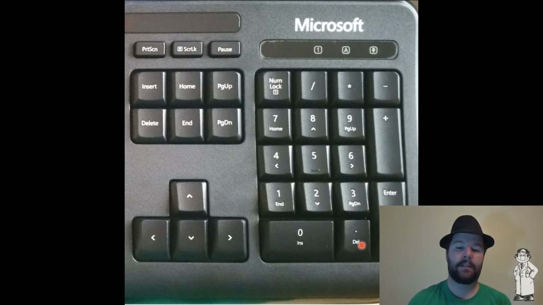Now we have a decimal. And then we have our numbers. 0, 1, 2, 3, 4, 5, 6, 7, 8, 9. Most of the time you'll see people in a bank or an accountant use these. With practice, it could be much faster to use the numbers on the number pad than it can be using the numbers on the top row on the right-hand section of the keyboard.